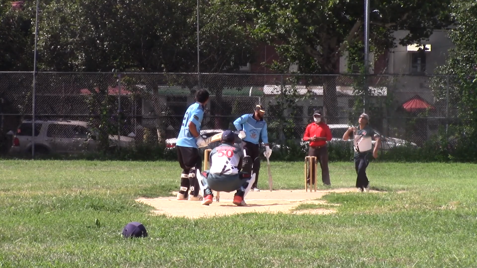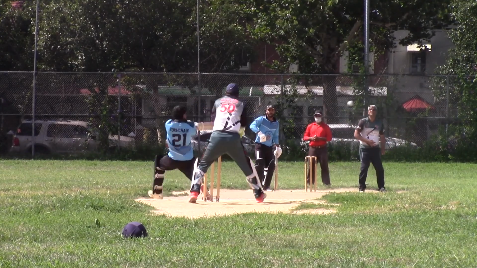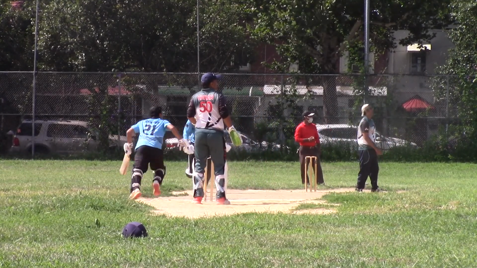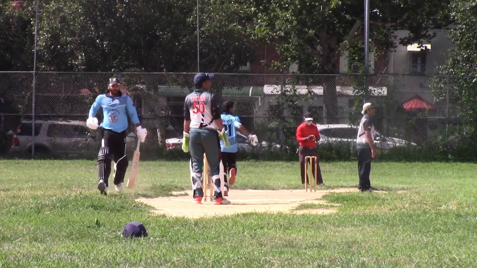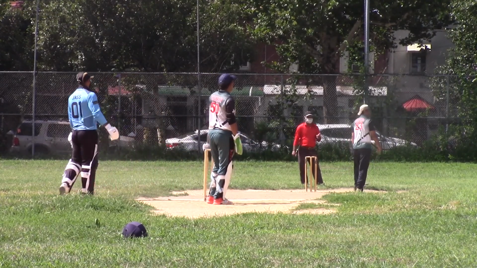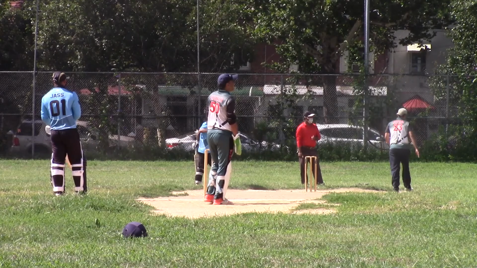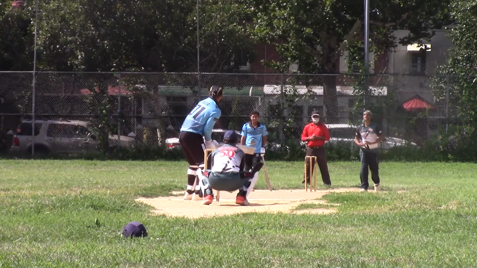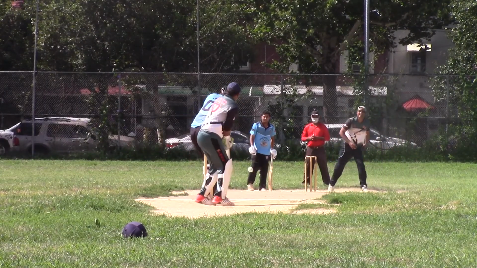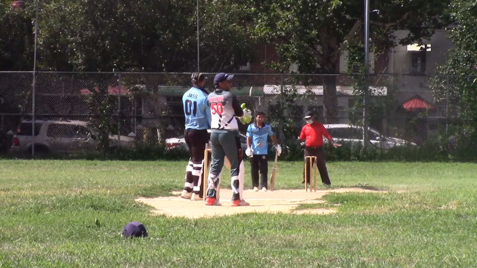Back to the action now. There's Atta to Tanvir. Cuts that one away. Another misfield in the infield, resulting in another run. Been a lot of misfield and drop catches today from LI Kings, as Jazz defends that one.